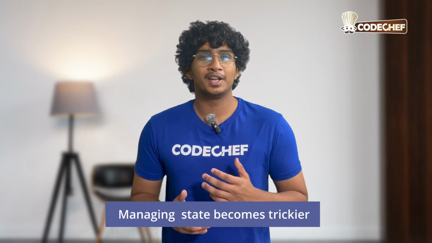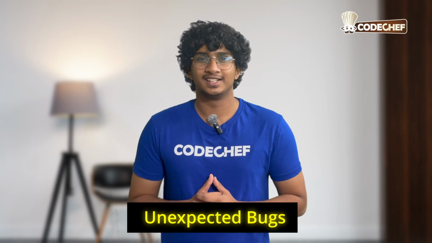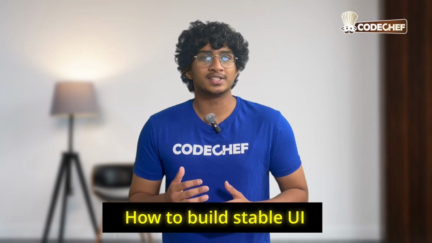As your React application grows, managing state and building complex user interfaces becomes trickier. Small updates or mistakes might lead to long code or unexpected bugs. In today's lesson, we will be looking at easy ways to handle states safely and how we can build UI that stays stable even after things get advanced.